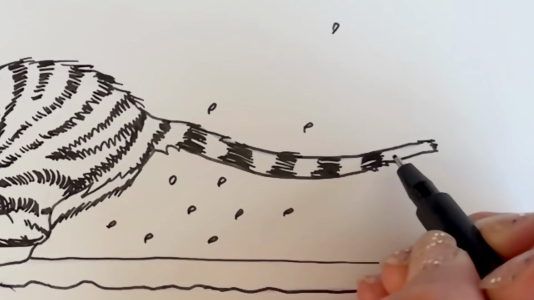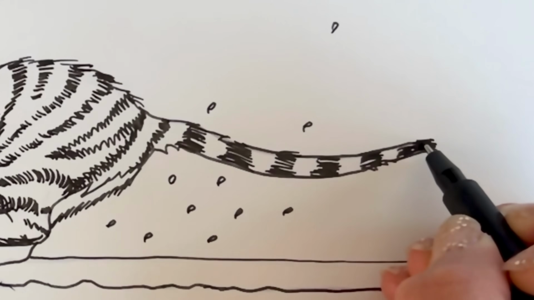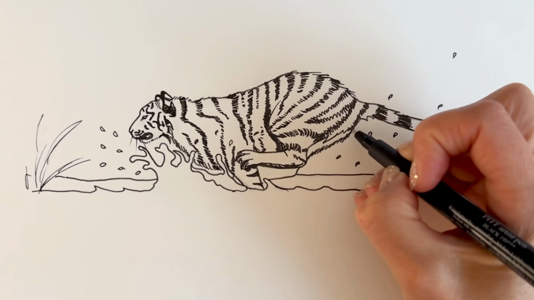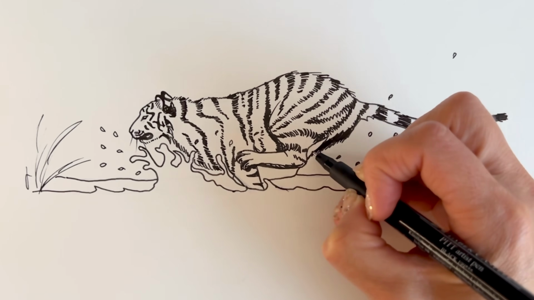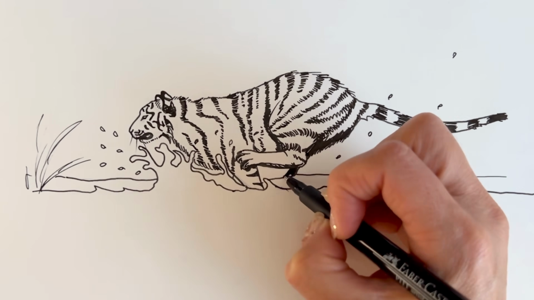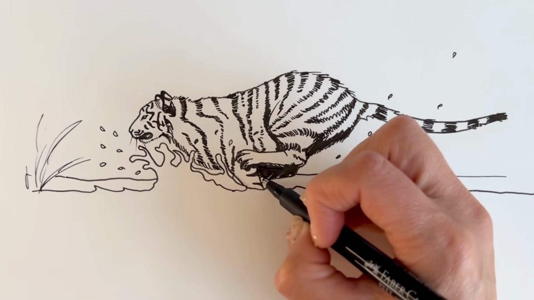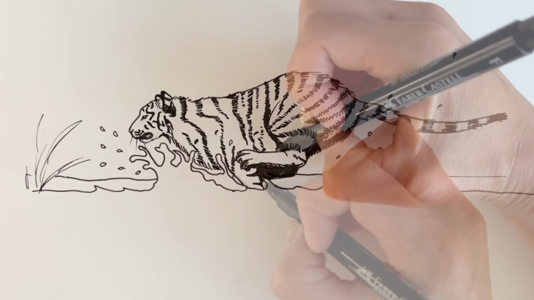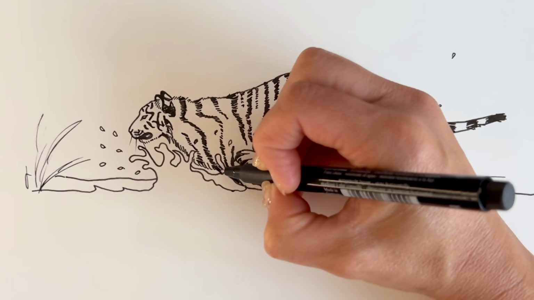All the way to the end, and then the tip is black, just like this. Let's do the other hind leg in shadow because it's just behind this one. So I'm just colouring in behind here. I'm also going to do a little bit of shadow there. And then there's the other front leg, which we can't quite see behind there.